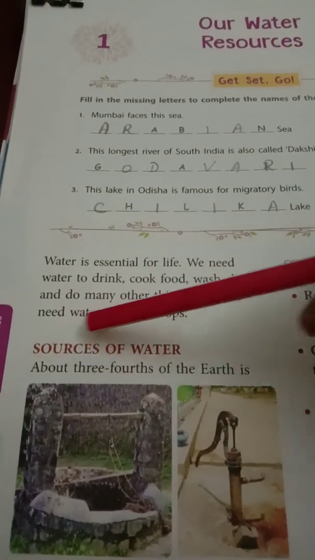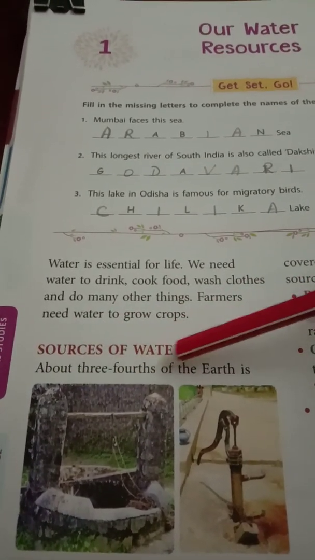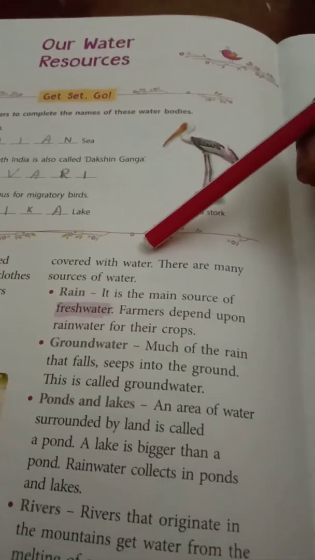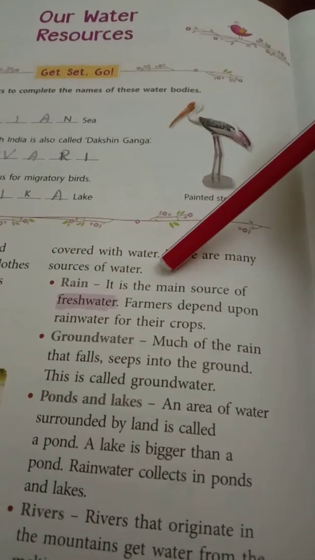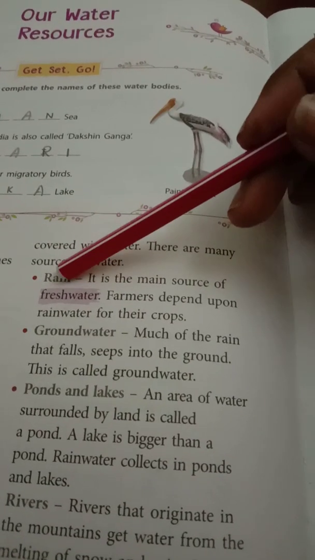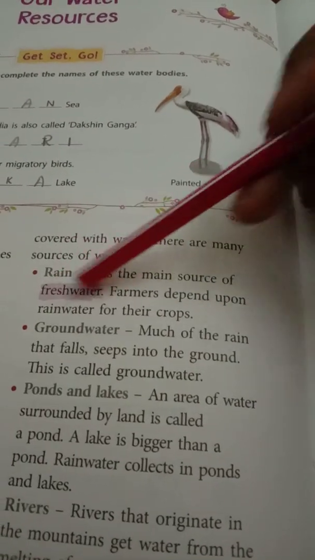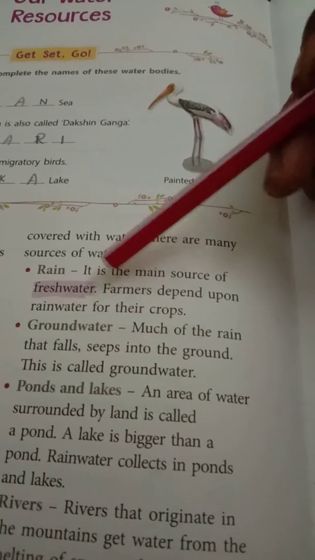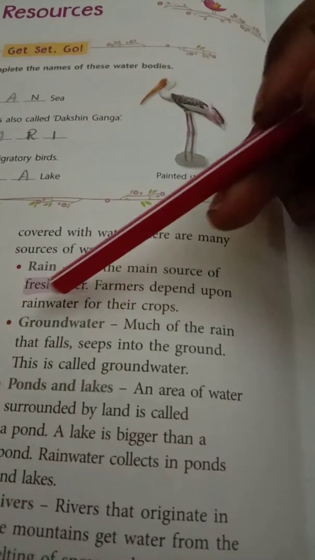Sources of water. About 3/4 of the earth is covered with water. There are many sources of water. The first one, rain. It is the main source of fresh water. How do we get fresh water, children? Through rain. Farmers depend upon rainwater for their crops.